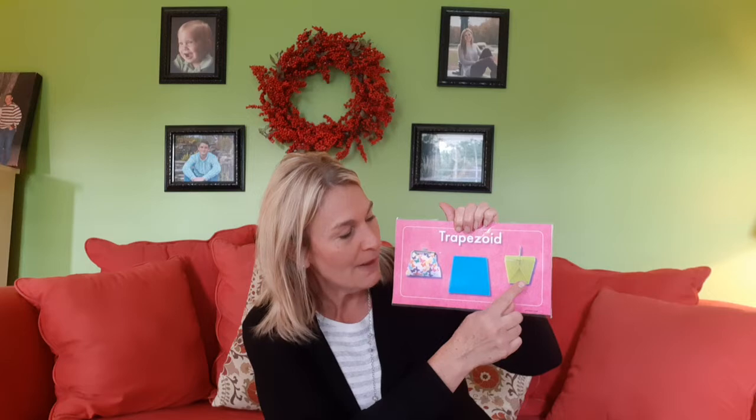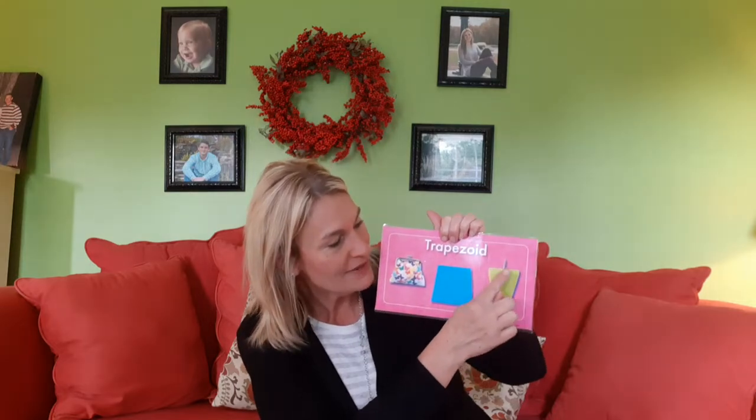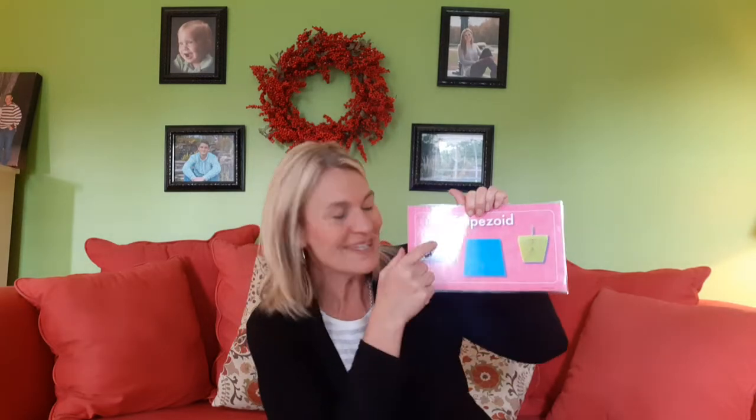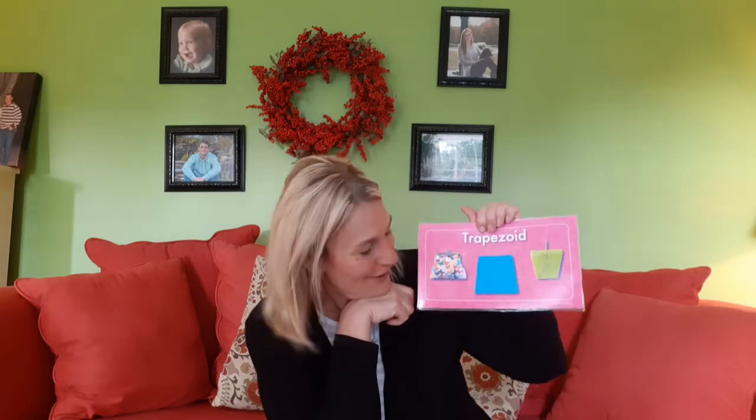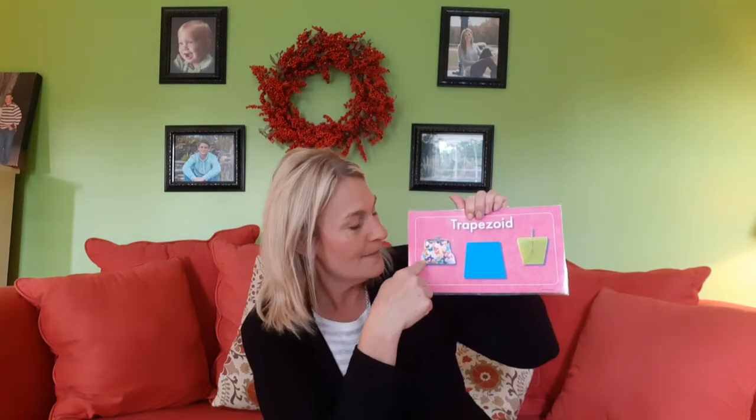We see trapezoids every day in our life. Maybe you just never have noticed, or you didn't know what it was called, the name of it. This is something that you might get some takeout food in. It's a little box and it's a trapezoid. You see how the top is longer? This is a little change purse. Isn't that cute? The bottom is longer than the top. That's called a trapezoid. Good work, boys and girls.